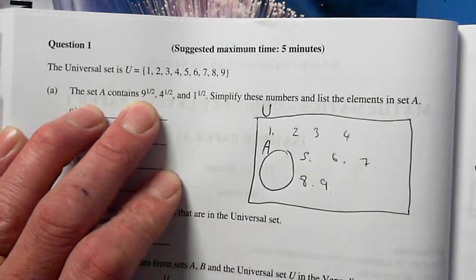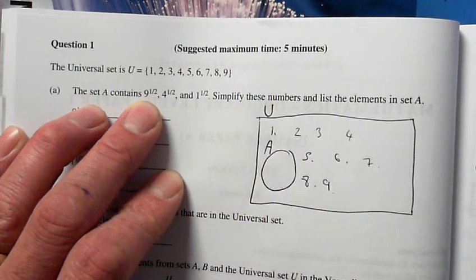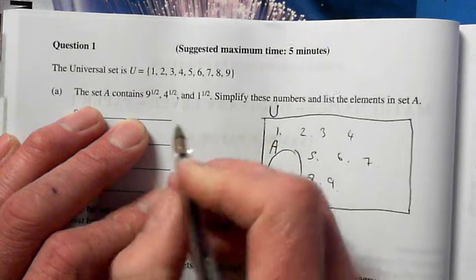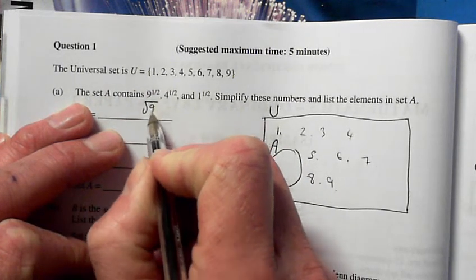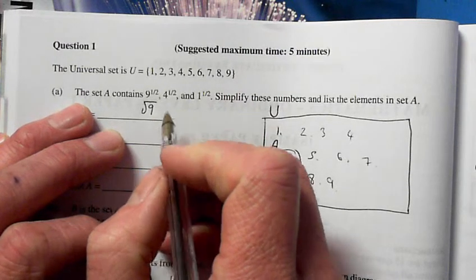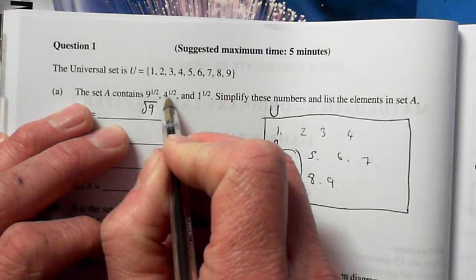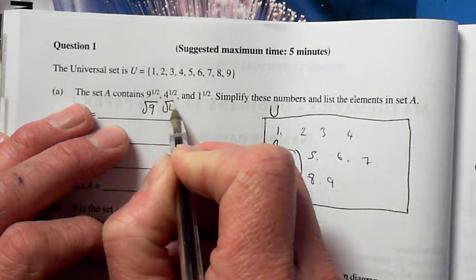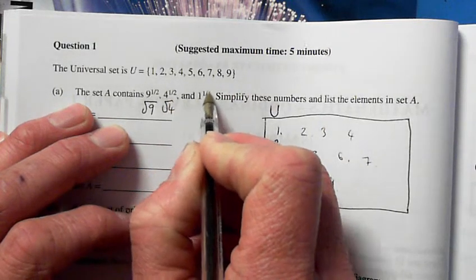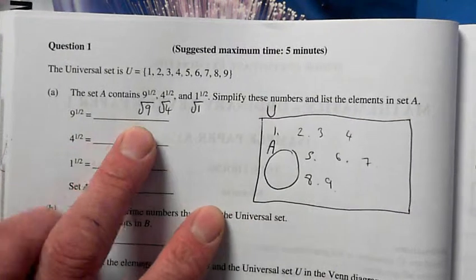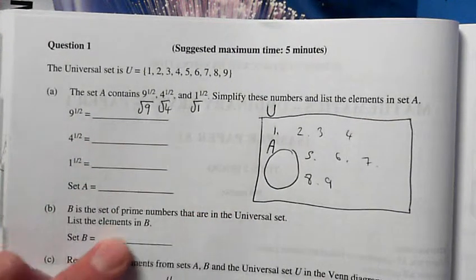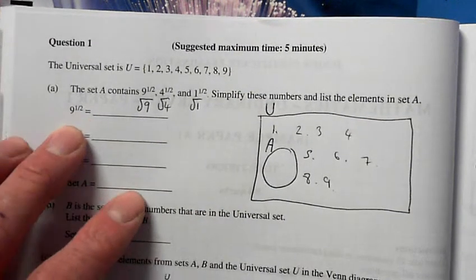9 to the power of a half. Do you know what that is? Well, you can key that into your calculator. It's also, watch, you can write this into your copy. It's also the square root of 9. To the power of a half means square root. 4 to the power of a half is the same as the square root of 4. 1 to the power of a half is the square root of 1. So what's 9 to the power of a half? 3.